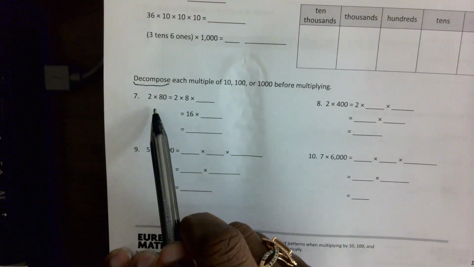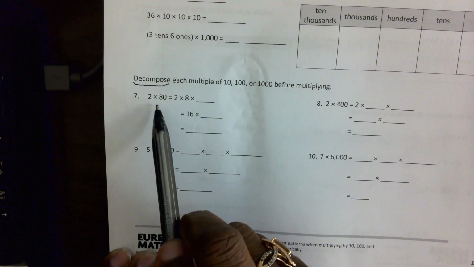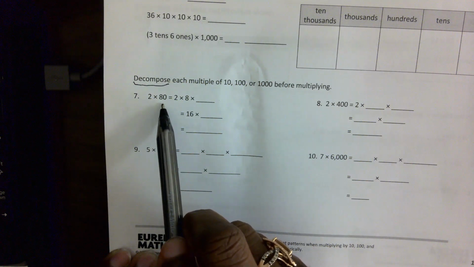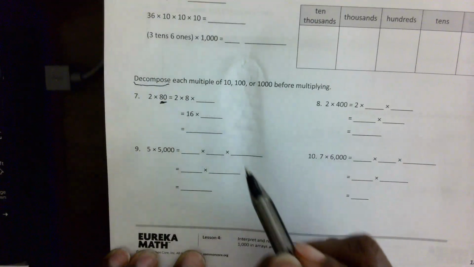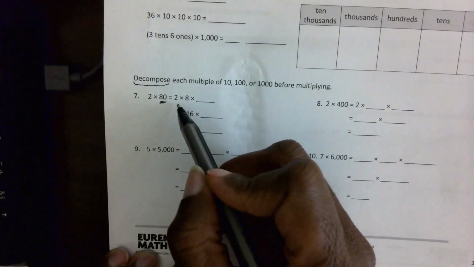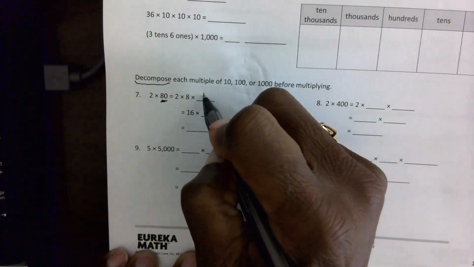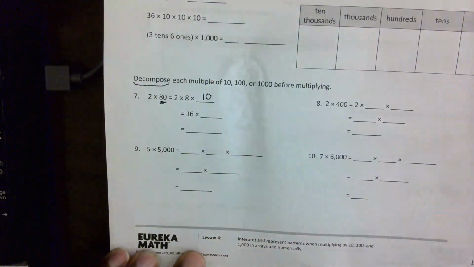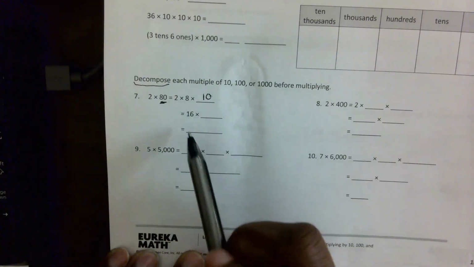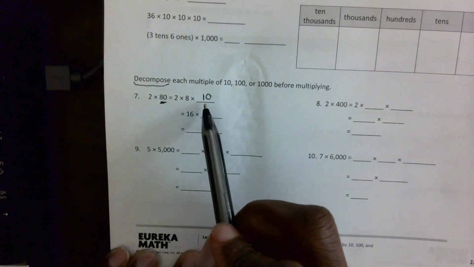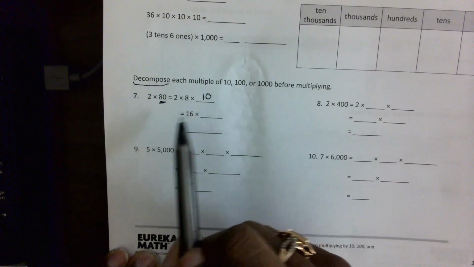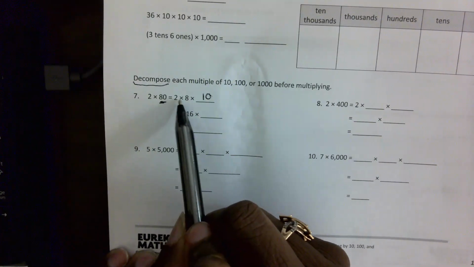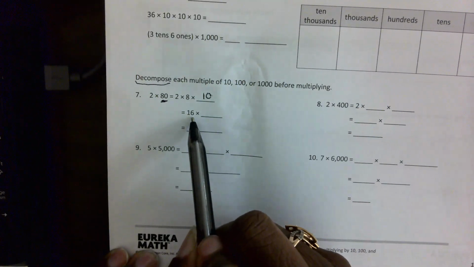If you are multiplying 2 times 80, it's asking you to notice that 80 is the same thing as saying 8 times 10. So if 80 is the same thing as saying 8 times 10, then instead of keeping that together, I can multiply the 2 times 8 and make that 16.